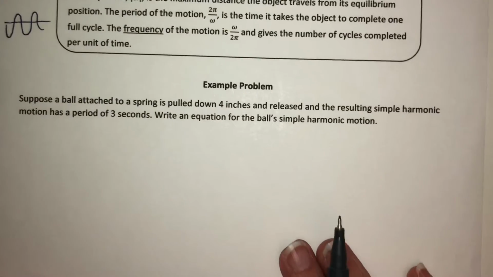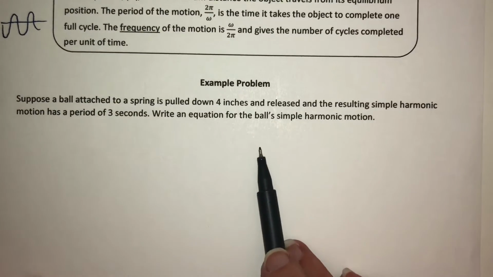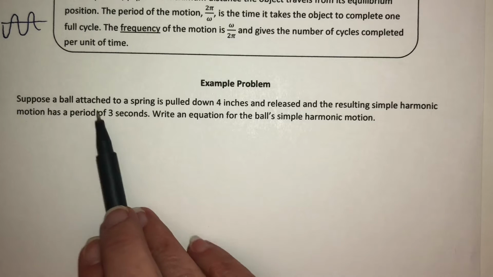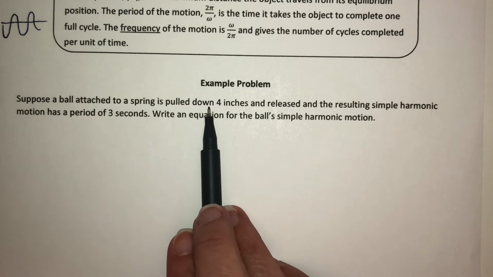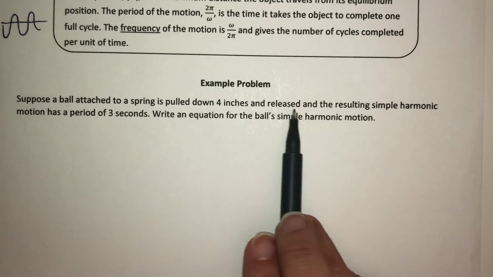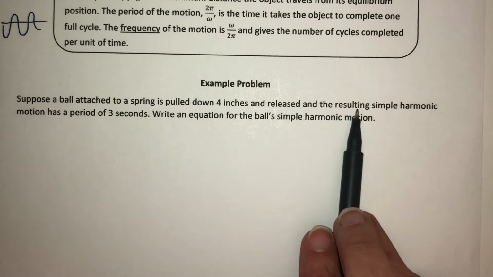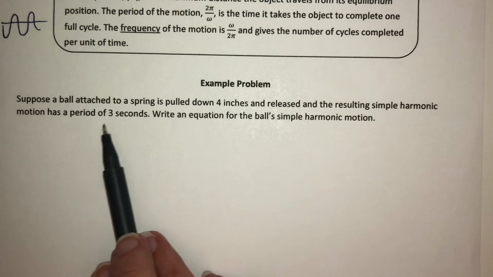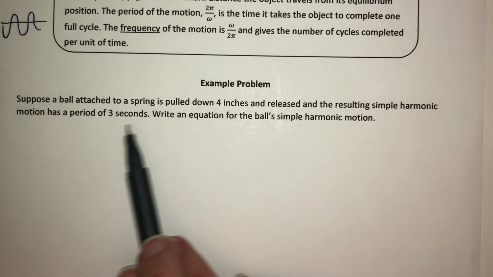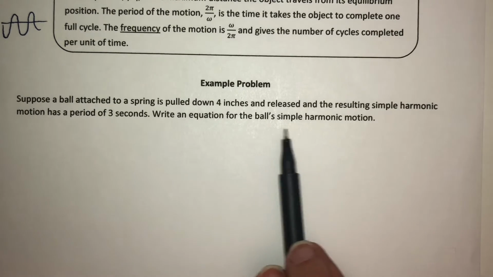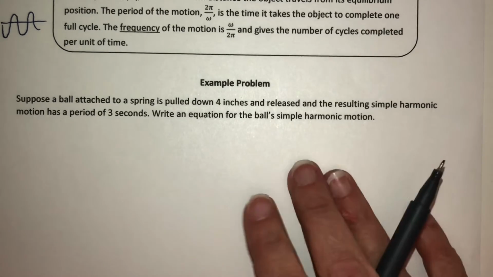So let's talk about this type of example problem. Suppose a ball attached to a spring is pulled down 4 inches and released, and the resulting simple harmonic motion has a period of 3 seconds. Write an equation for the ball's simple harmonic motion.